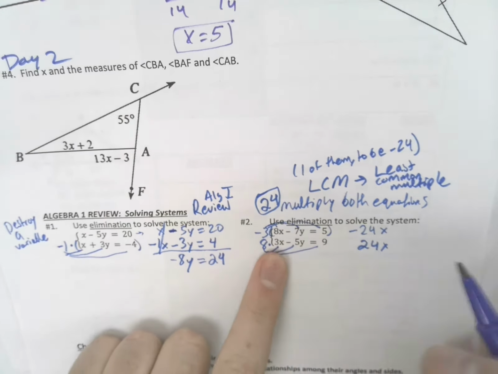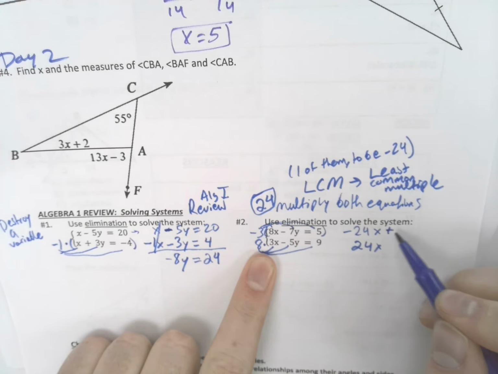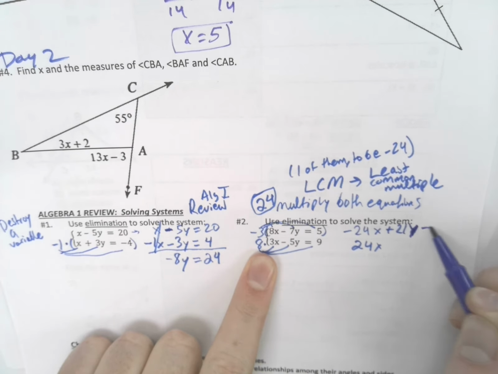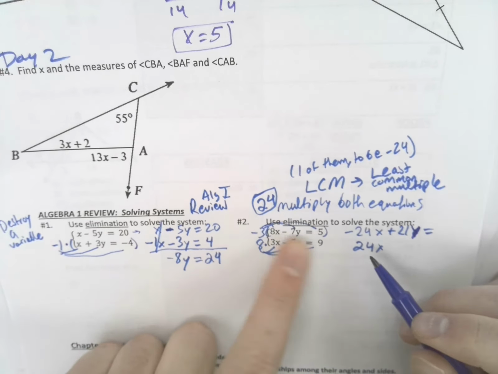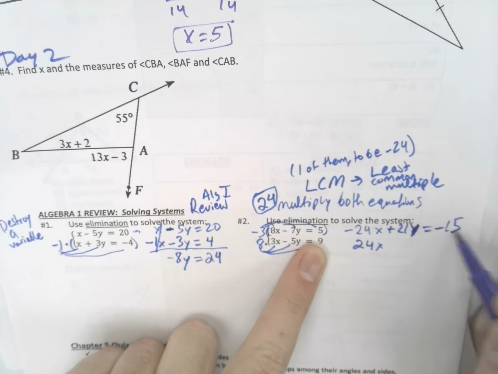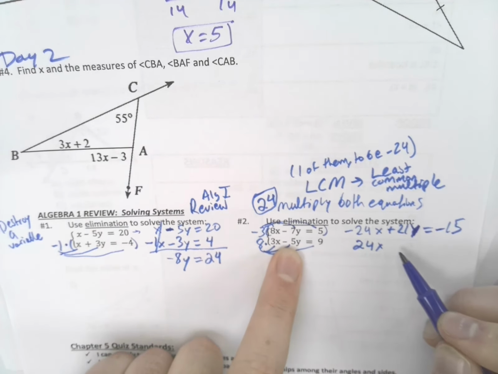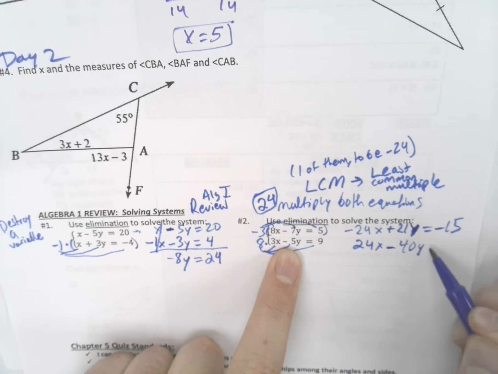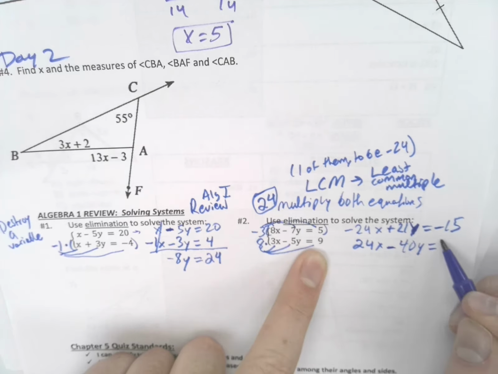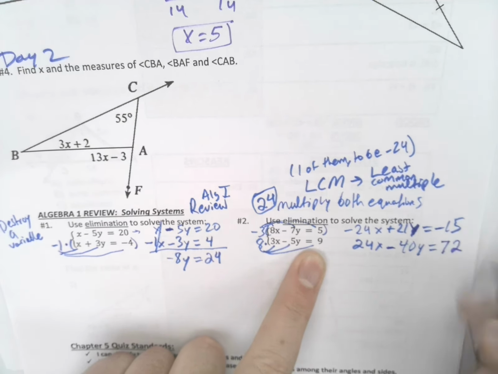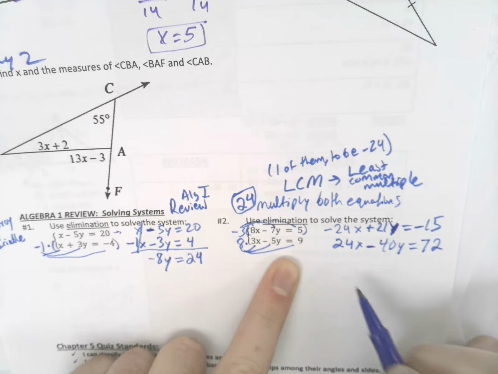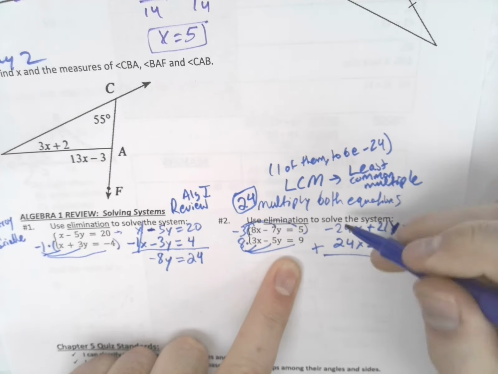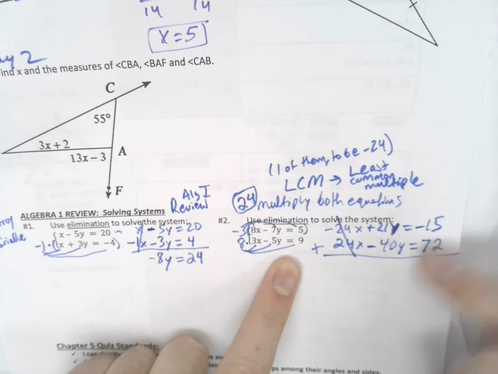So you end up with plus 21x, or y, equals negative 3 times 5 would be negative 15. And then over here, 8 times negative 5 will be negative 40. Y equals 8 times 9 would be 72. And now, of course, you're ready to add these. X's cancel. Take it from there.